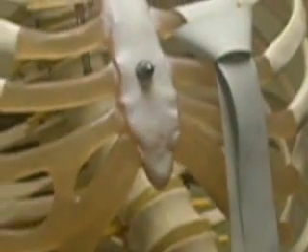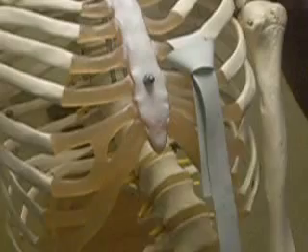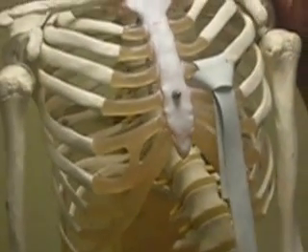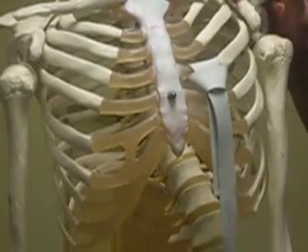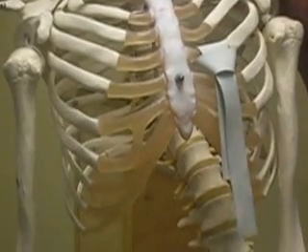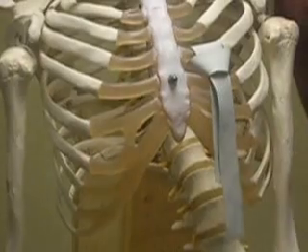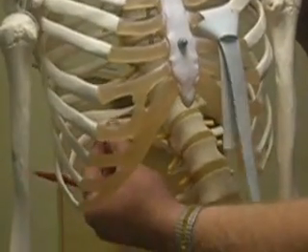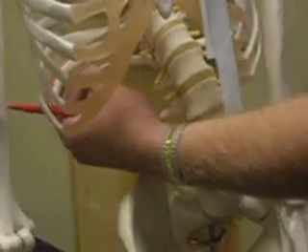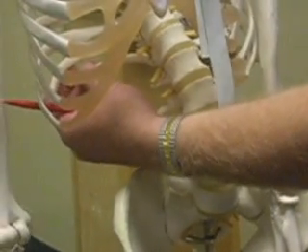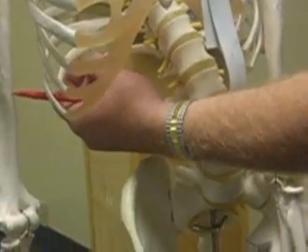We have 7 pair of true ribs for a total of 14. We have 5 pair of false ribs for a total of 10, with the 2 bottom pair of ribs, which are unattached to the sternum, called floating ribs, also called false ribs, and they're part of the 10.